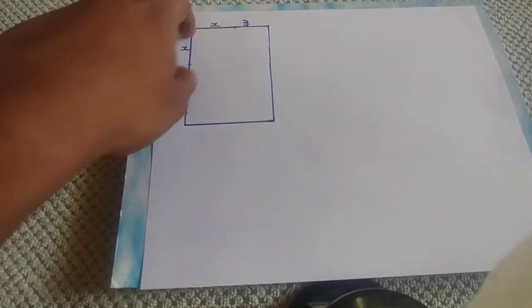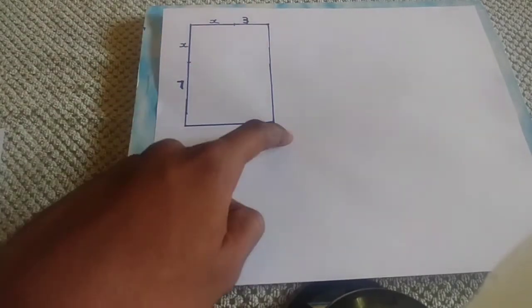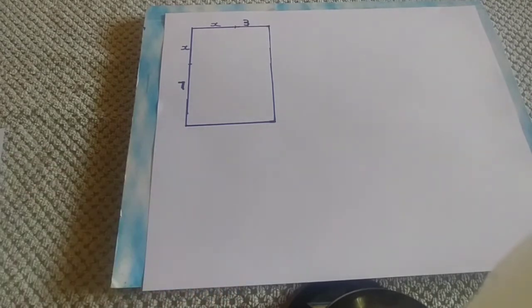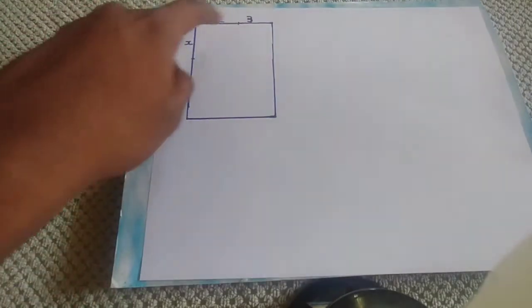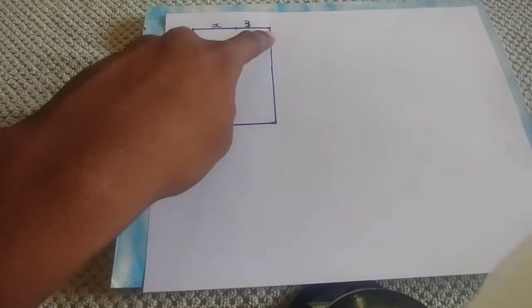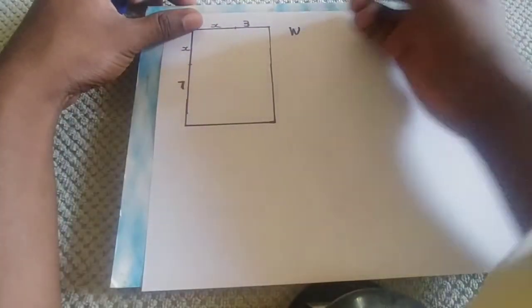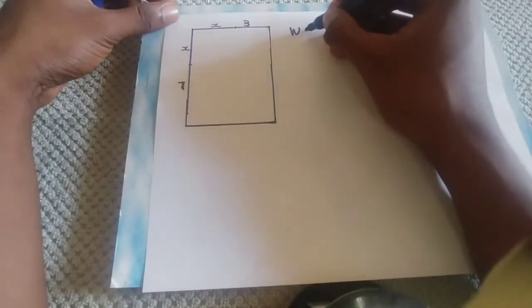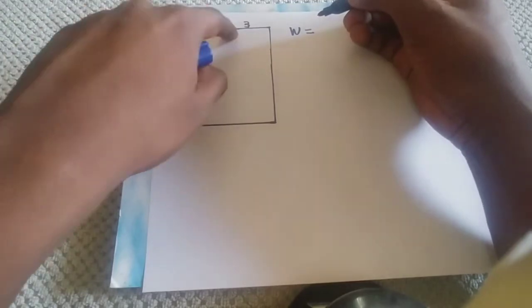Likewise, the distance from there to there should be equal to the distance from there to there, because that's what a rectangle is essentially. So if we look at the width of this rectangle, if the distance from there to there is x and the distance from there to there is 3, that means its width, which we represent by w, should be equal to the sum of the 2 distances. So x plus 3.